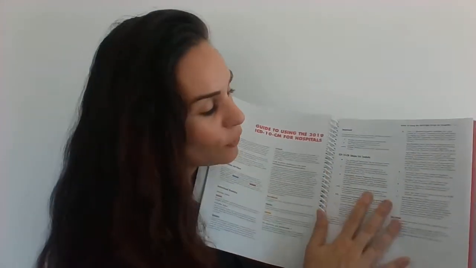Okay, so we want to have our ICD-10 book next to us, and the first place that we're going to turn to, of course, is right after the table of contents. This is the first area where you will find coding convention information and what they mean. There are three areas where you're going to find coding conventions. This is the first one. And the second area, you guessed it correctly, is your guidelines.